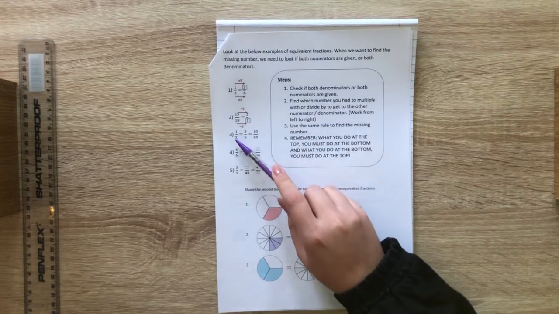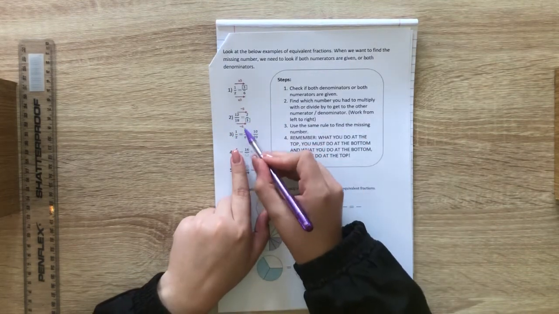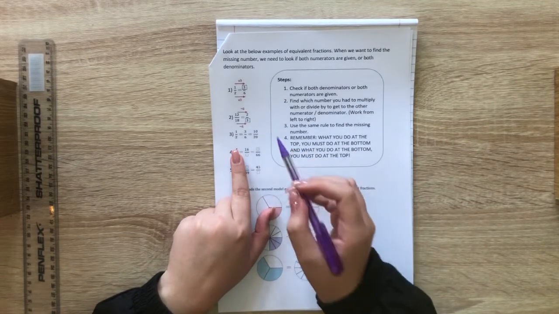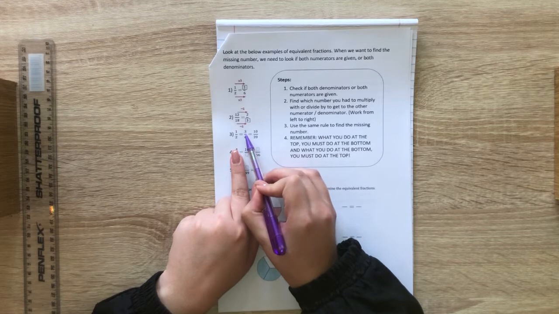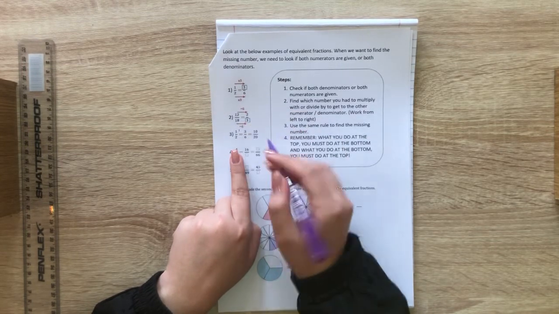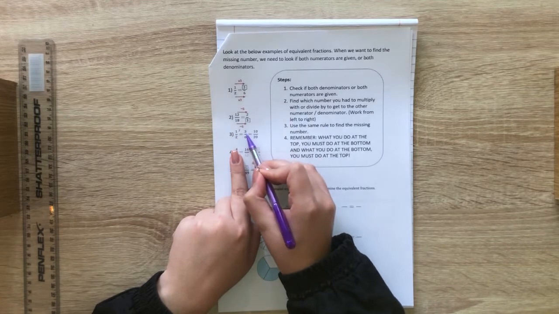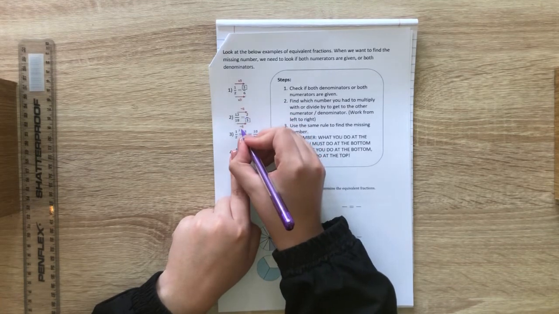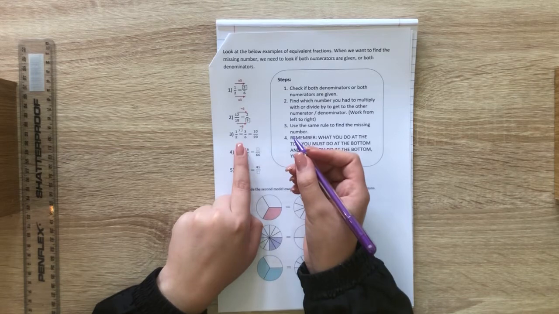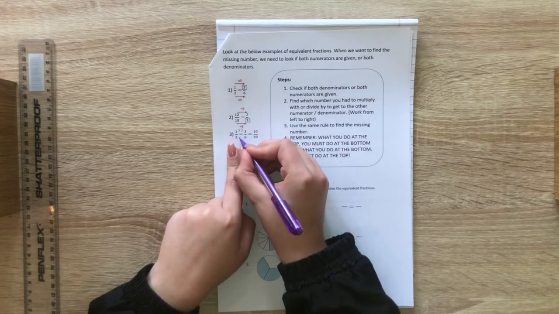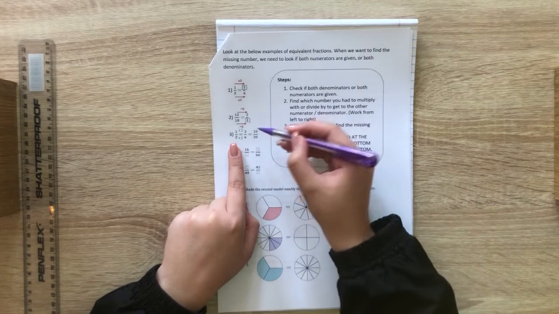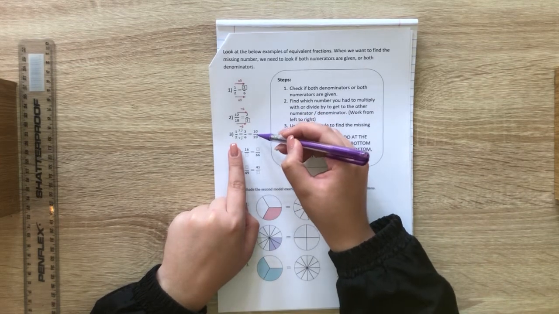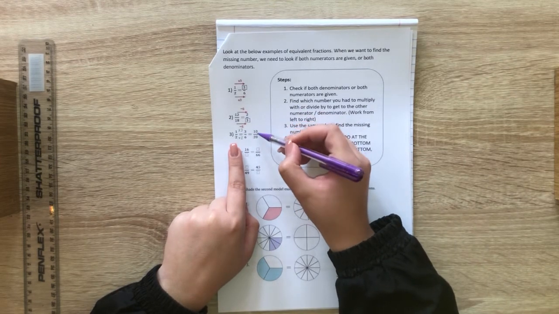Now the same thing with number 3. The first one, it didn't tell you which is the unknown number, but you can see our first rule, to go from 1 to 3, we know the number is getting bigger. So we're multiplying. And 1 times what gives us 3? It's 1 times 3. Test it at the bottom. 2 times 3 gives us 6. That's correct.